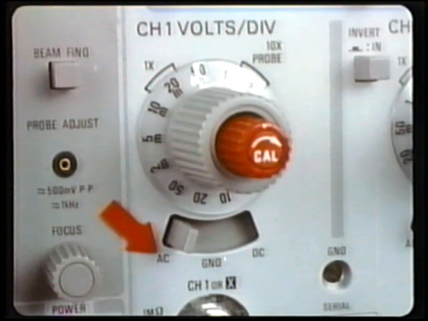Set the channel 1 input coupling switch in the second block to the AC position. This will filter out any DC components of the waveform. The ground or GND position grounds the input terminal, while the DC position directly couples the signal to the vertical amplifier without any filtering.